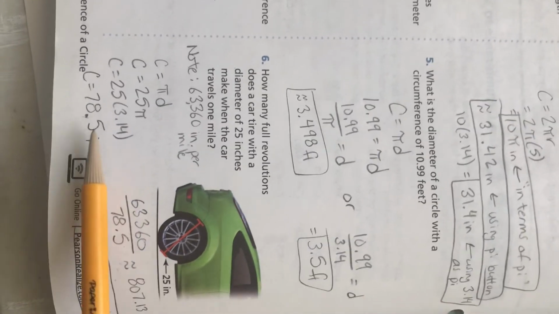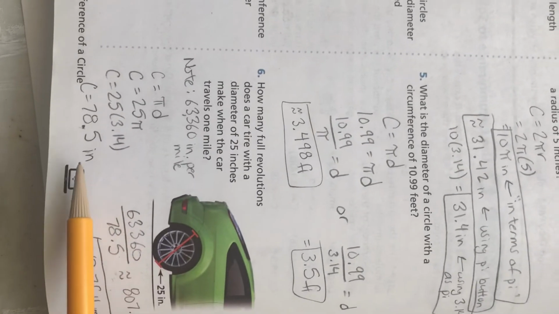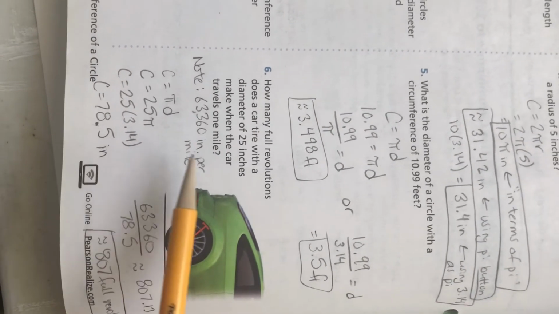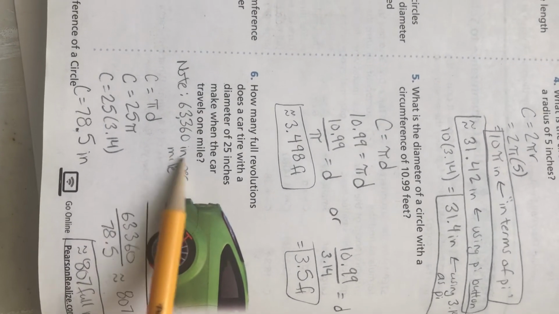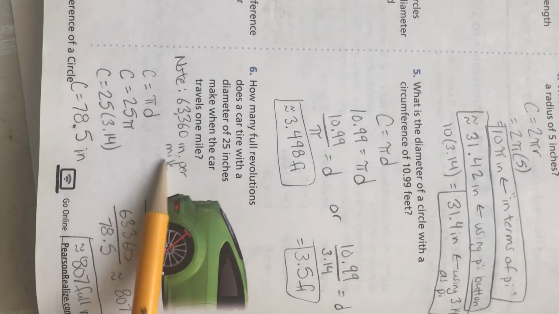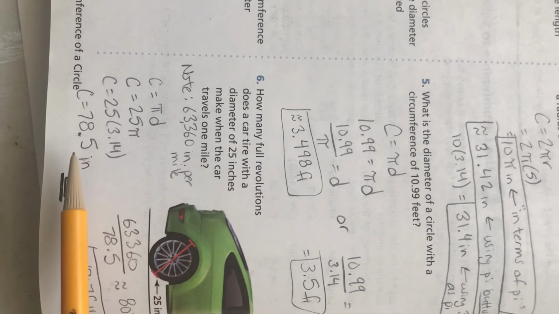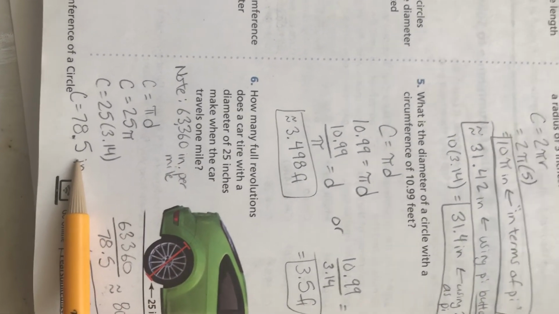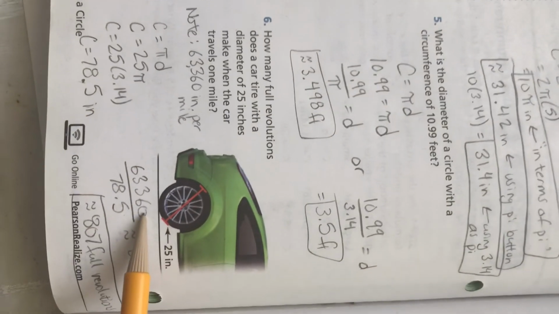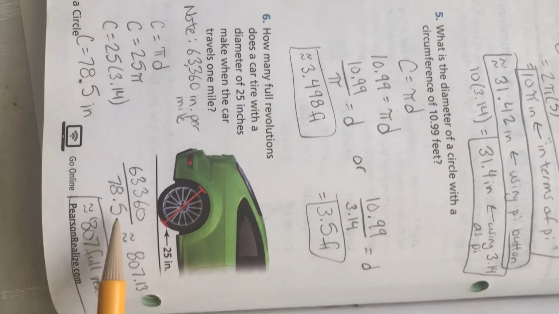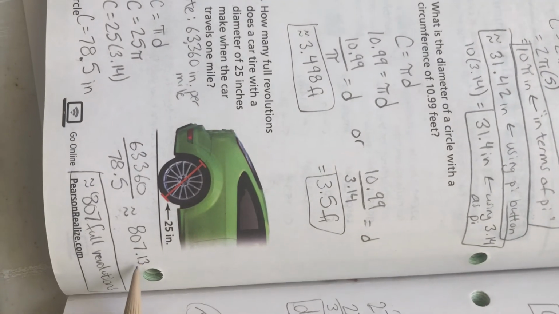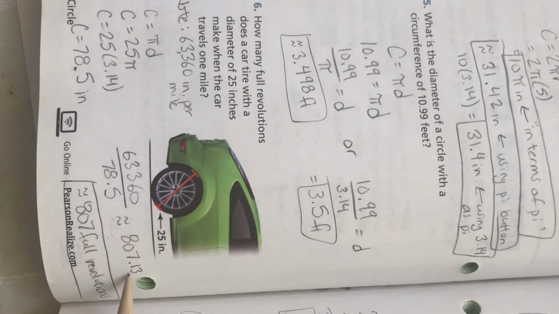So if your circumference is 78.5 inches for one revolution, and this is how many inches there are per mile, we can divide the entire mileage in inches by one revolution, which is the circumference. So divide, and we're going to round here. You get about 807.13.